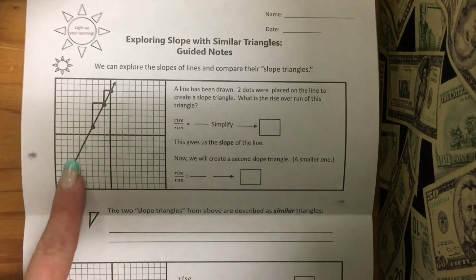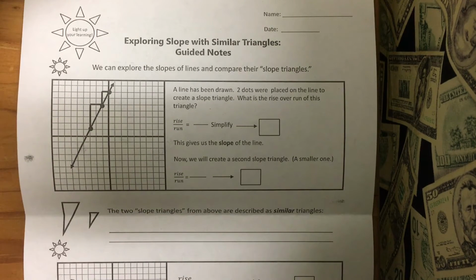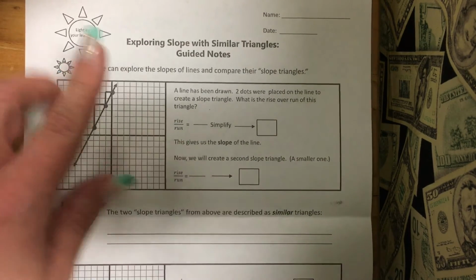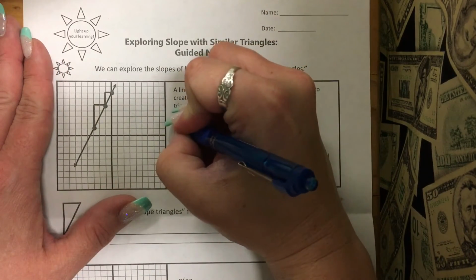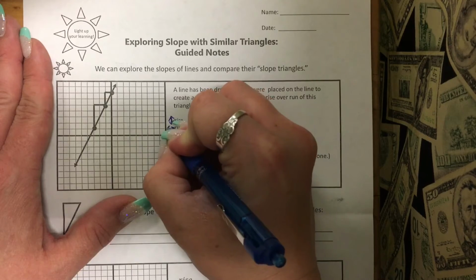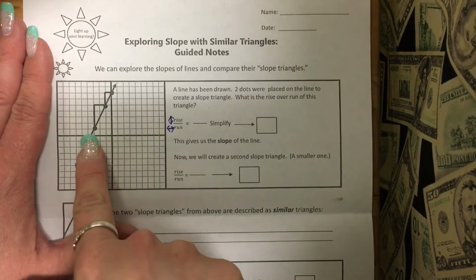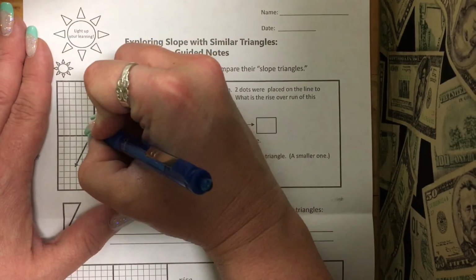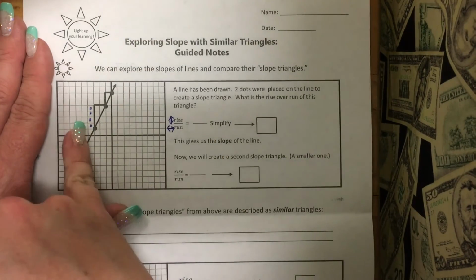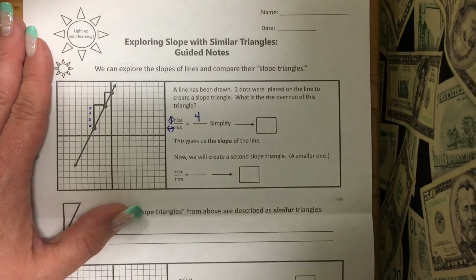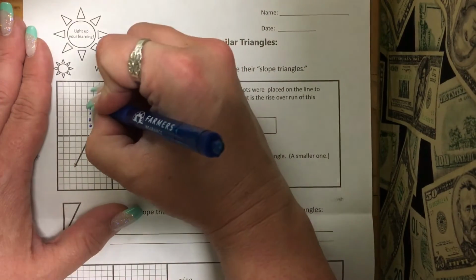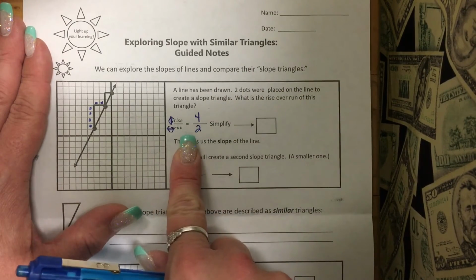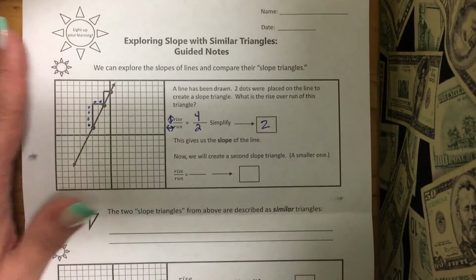All right, so here we have a line, and we're going to find the slope of this line, and we're going to use a triangle. We call the slope the rise over the run, and the rise is the going up and down, and the run is the going left and right. Okay, so we're going to look at this bigger triangle here, and we're just going to count. This is 1, 2, 3, 4 units. So we're going to rise 4 units, and then we're going to run 1, 2 units. So my slope is 4 over 2, and 4 divided by 2 simplifies to be 2.